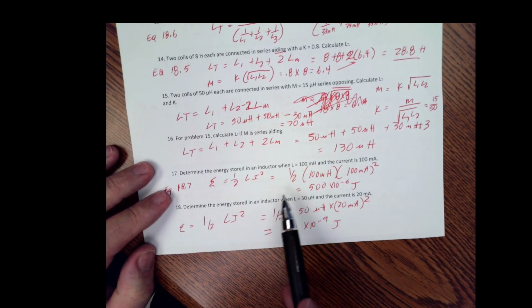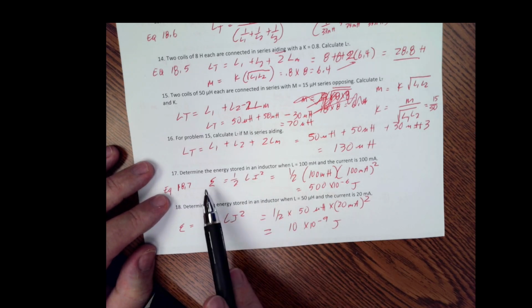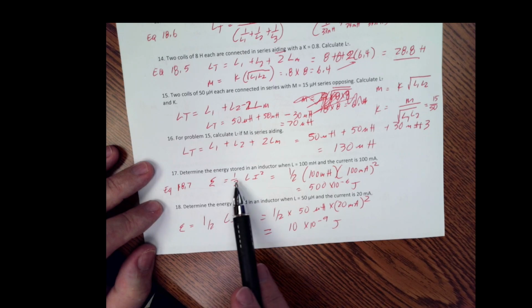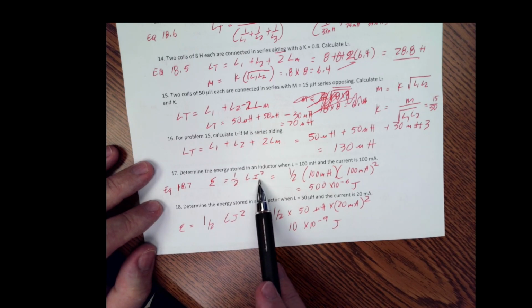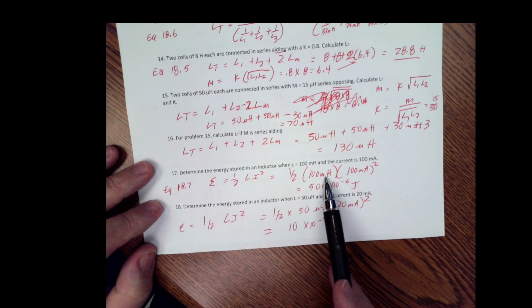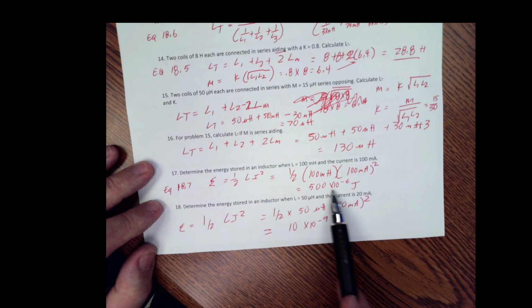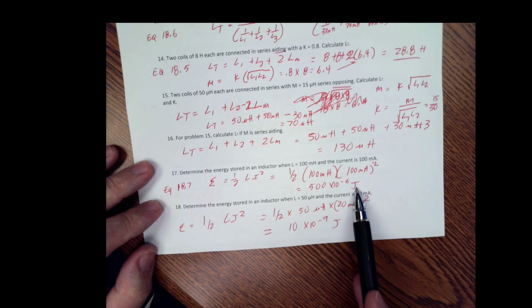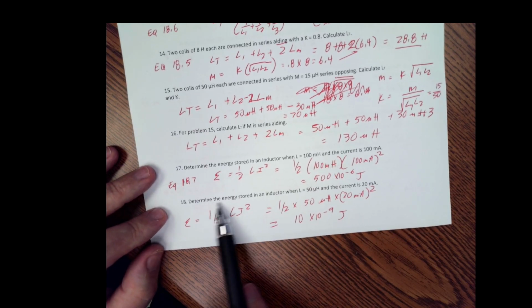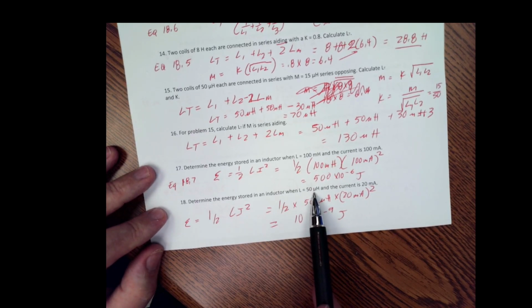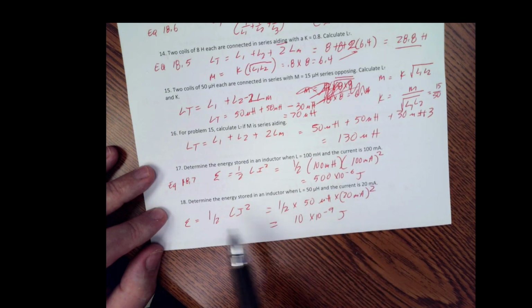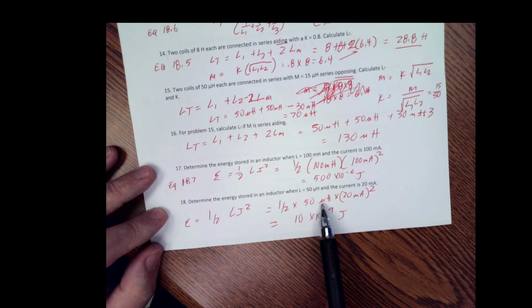And then finally 17 is determining the energy, and equation 18.7 says E equals 1/2 the inductance times the current squared, so 1/2 times 100 millihenries times 100 milliamps squared, you end up with 500 microjoules. And then determine the energy stored in an inductor when L equals 50 microhenries and the current is 20 milliamps. So again, it's 1/2 times 50 microhenries times 20 milliamps squared, and that comes out to 10 times 10 to the negative 9 joules, or 10 nanojoules.